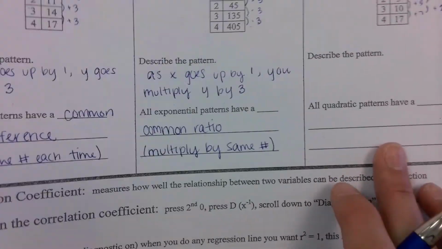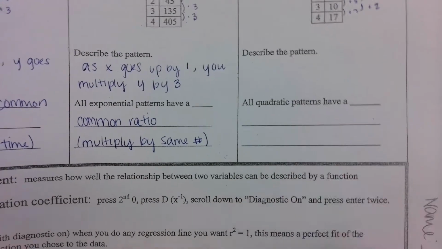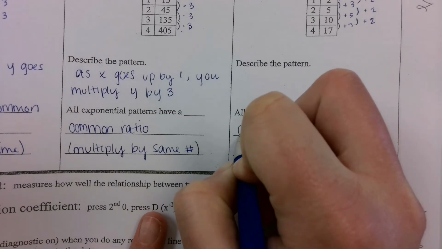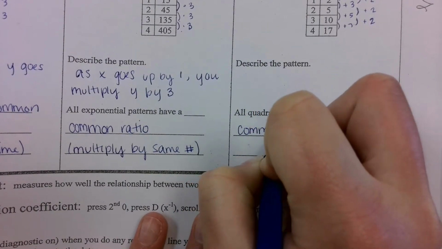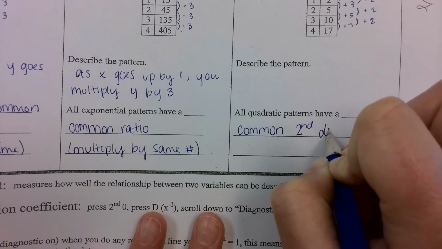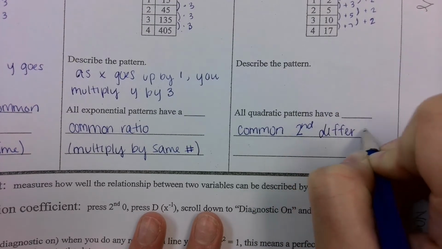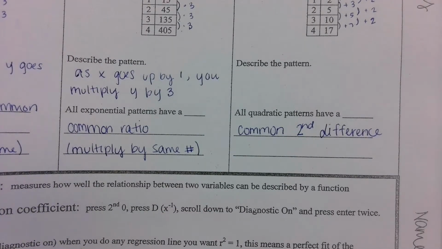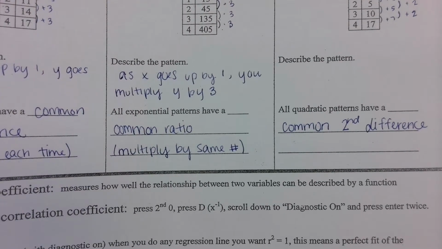They're going to have a common second difference for your quadratic functions. That all right?